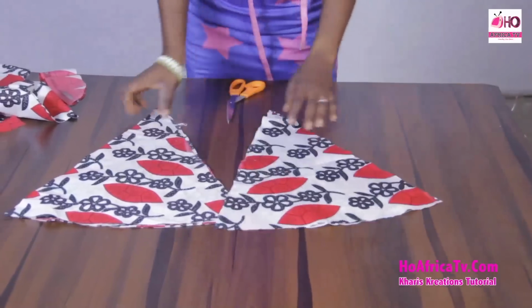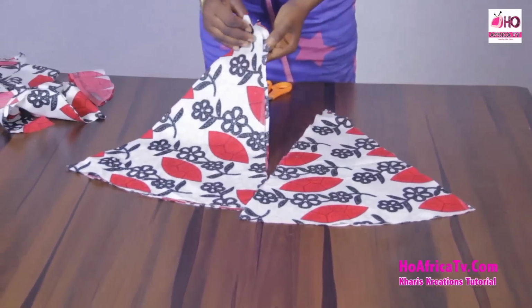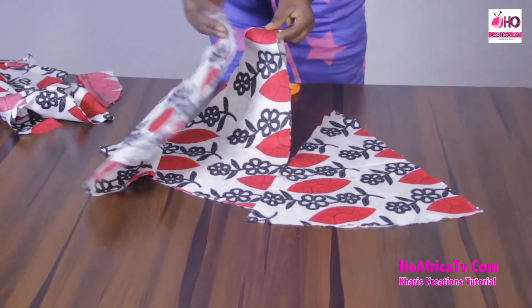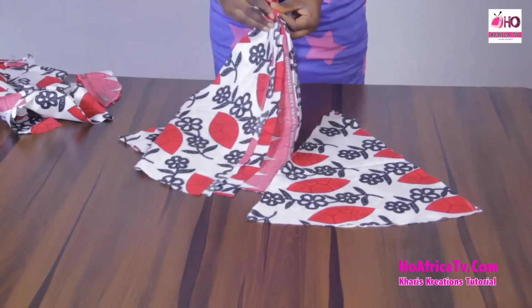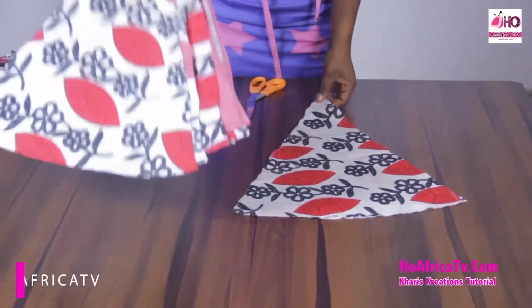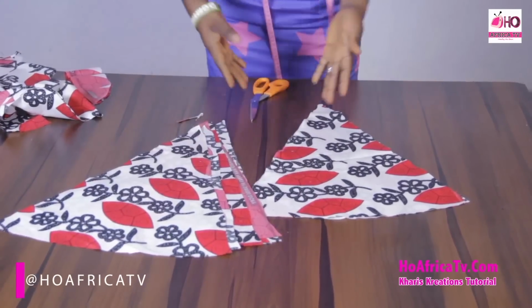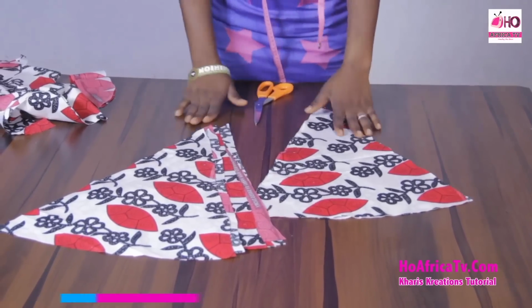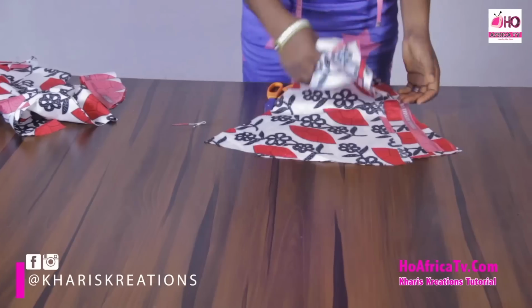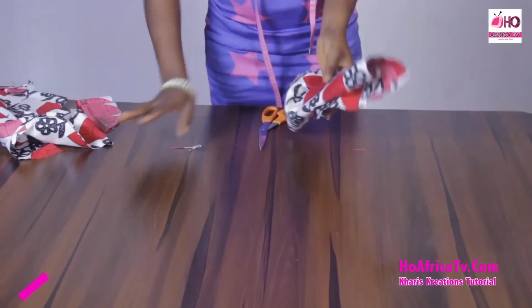Alright, so I have all the pieces and I'm going to cut lining for each of these. You can as well use your fabric as the lining, but first we need to iron either a soft stay or soft wadding. You can use a soft wadding, you can use a peplum stay, but I'll be using a soft wadding. So you need to iron that as well. Then I'll cut lining for the main dress.